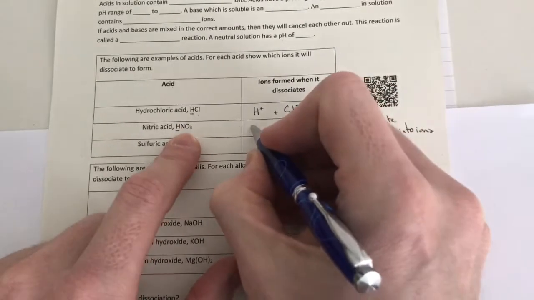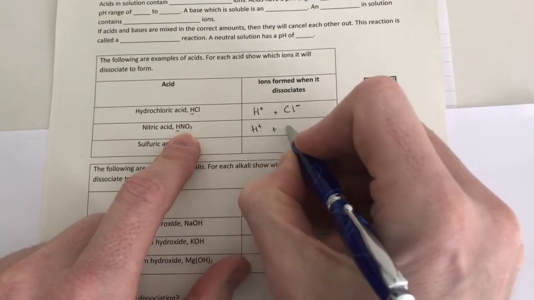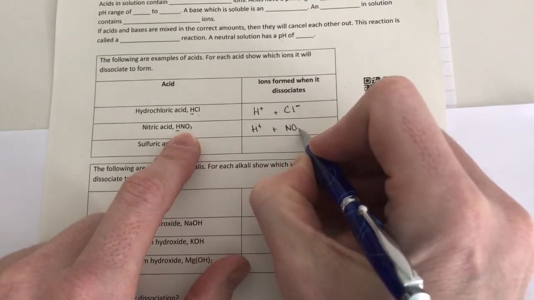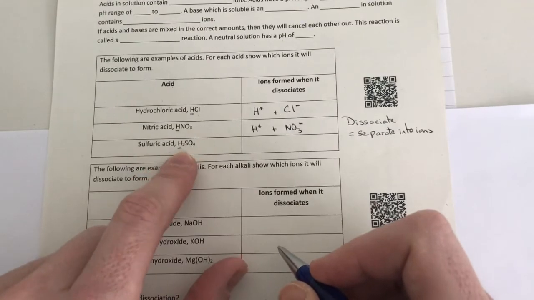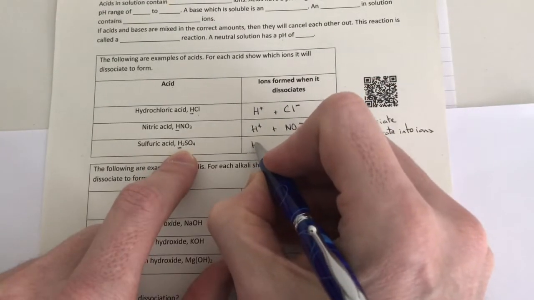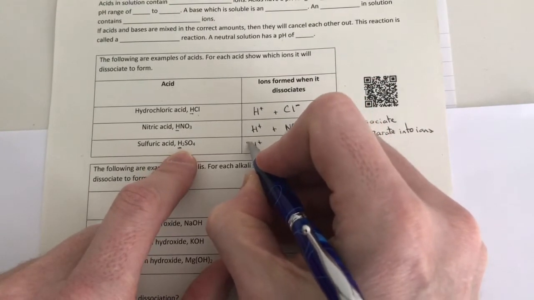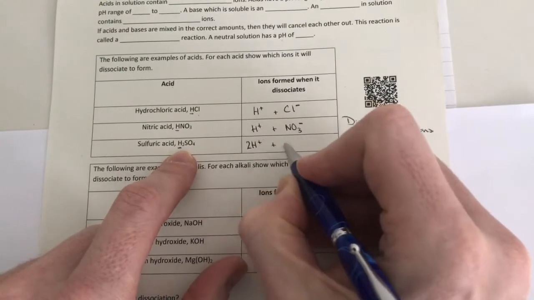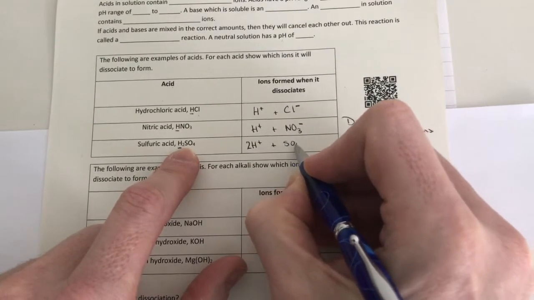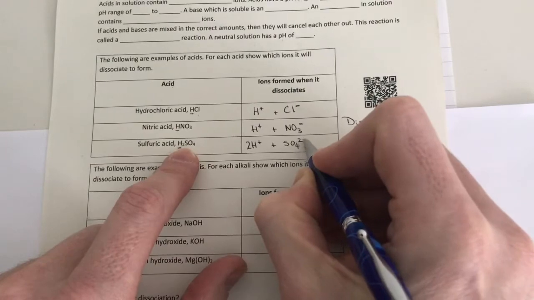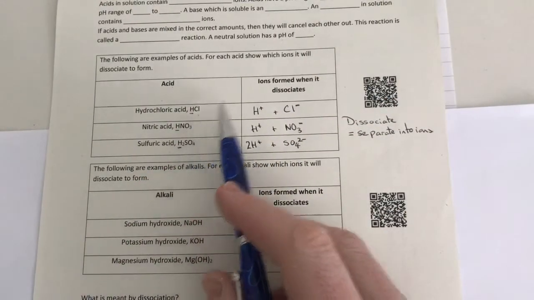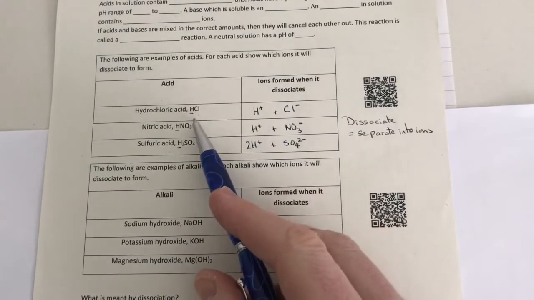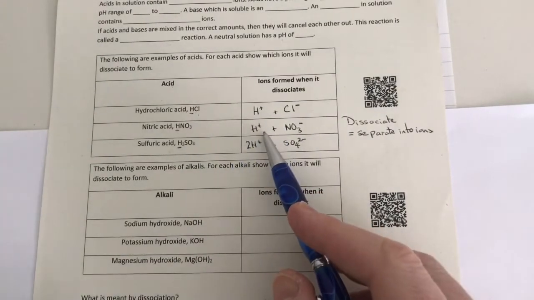HNO3, so we take off our H plus, and that leaves us with NO3, and that's a negative ion, which is a nitrate ion. And then sulfuric acid, notice it's H2, so we get 2 lots of hydrogen, and then what's left over is a sulfate, which is SO4 2 minus. So all we're doing here is separating, dissociating these acids into the ions.